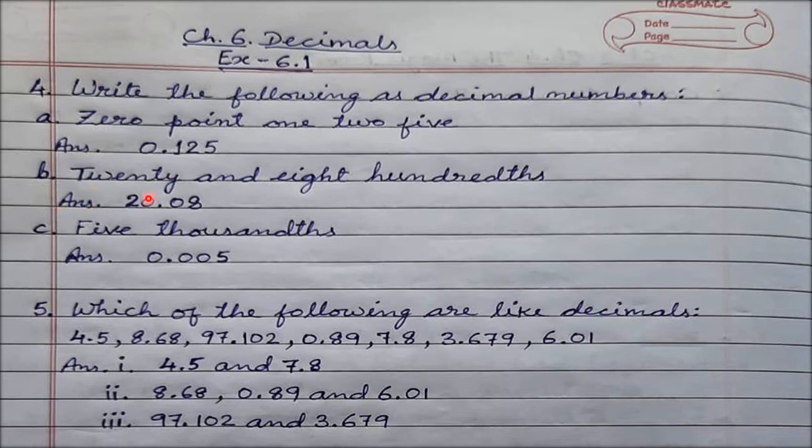So 20 is the whole number part. 20 and then point, and 8 in the hundredths place. So in the tenths place, we have nothing here. The first place after the point is the tenths place, there we will put 0, and in the hundredths place will be 8. So this is 20.08 or 20 and 8 hundredths.